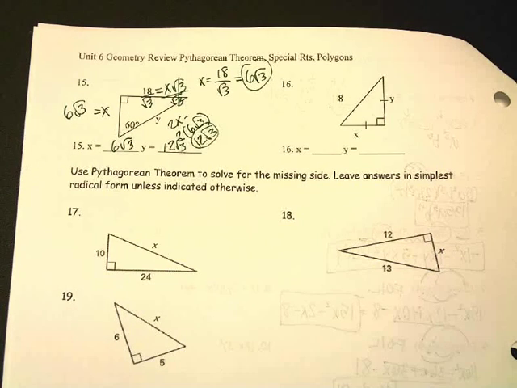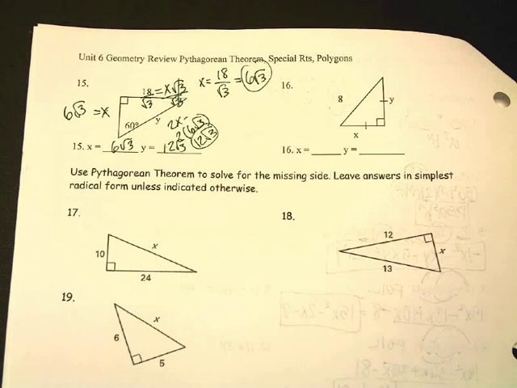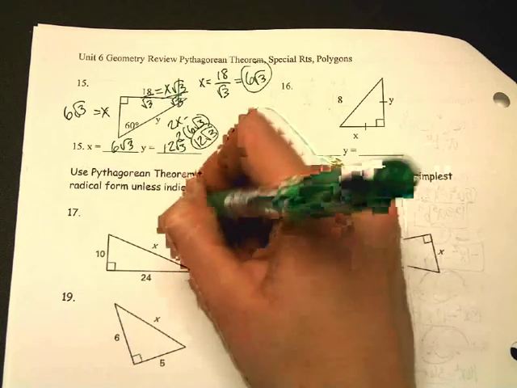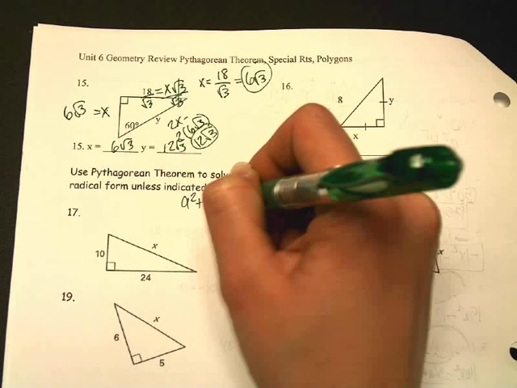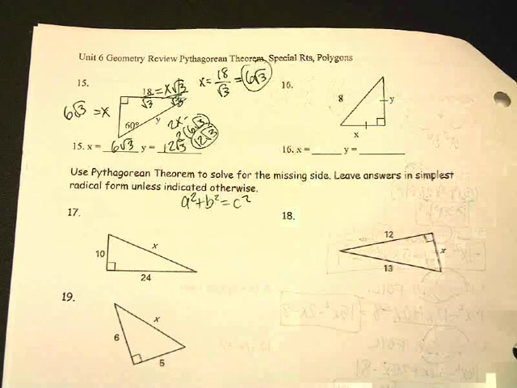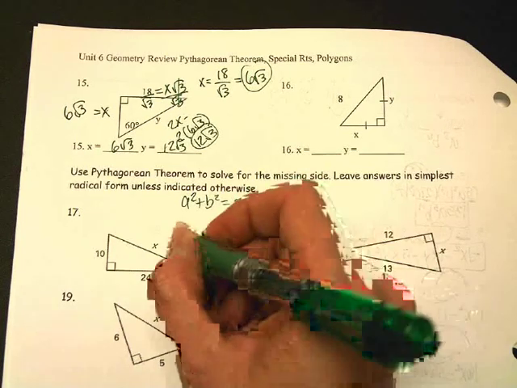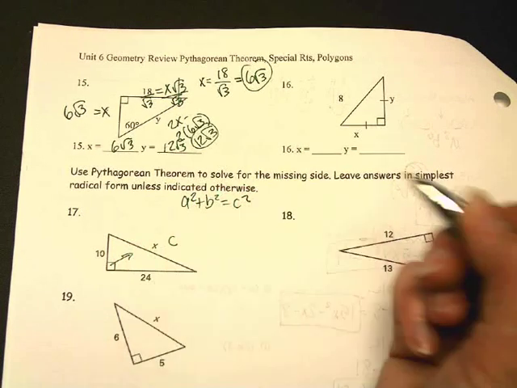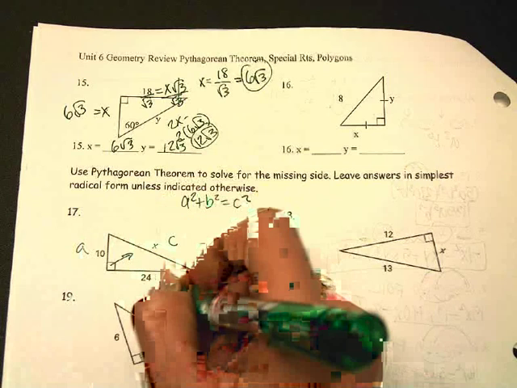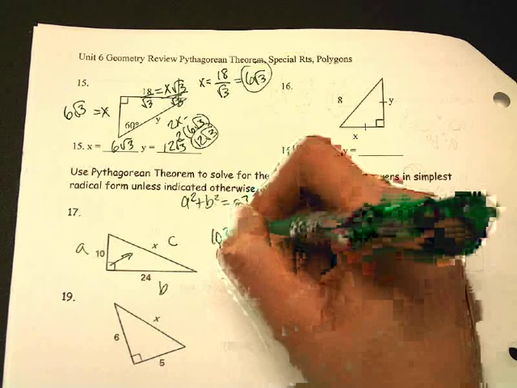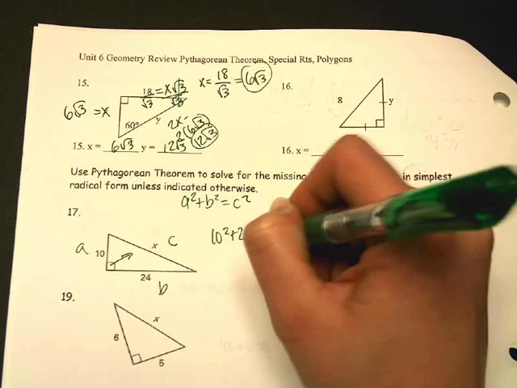Number 17 says use Pythagorean theorem to solve for the missing side. Leave answers in simplest radical form unless indicated otherwise. So Pythagorean theorem is a squared plus b squared equals c squared, and the c is always across from your hypotenuse. So we're going to say this is a and this is b. 10 squared plus 24 squared equals c squared.